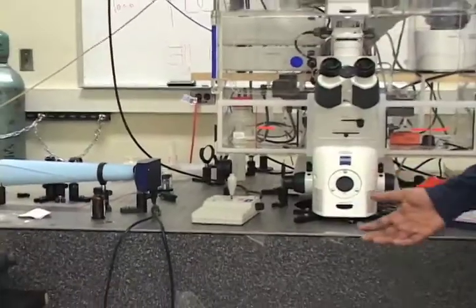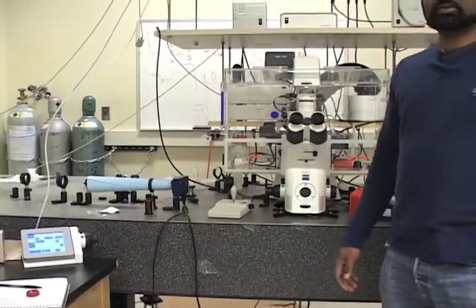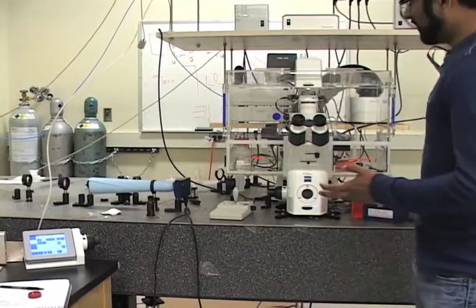So as you've already heard in the lecture, at the lab we developed several new kinds of interference microscopes and the overall method is called quantitative phase imaging. So today I'll talk to you about the newest method to come out of our lab, which is called spatial light interference microscopy.